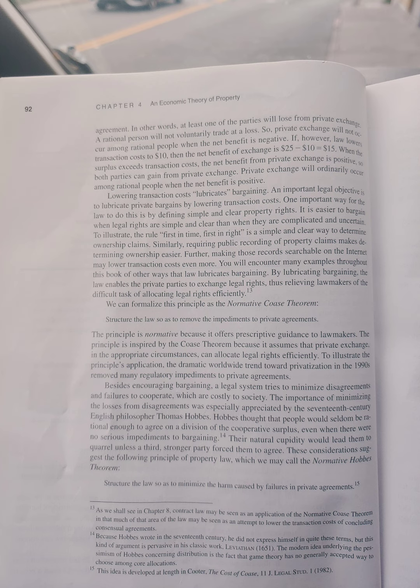Footnote 15. This idea is developed at length in Cooter, The Cost of Coase, 11 J. Legal Stud. 1, 1982.